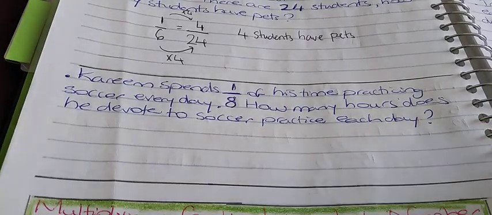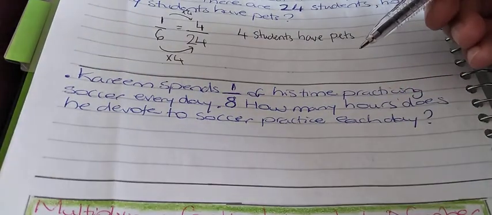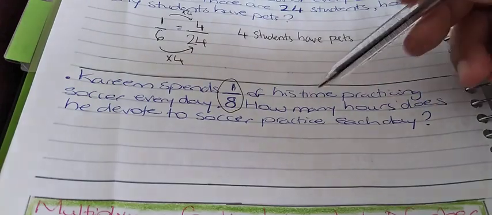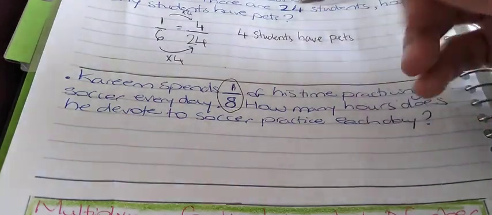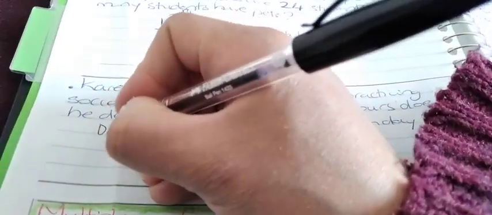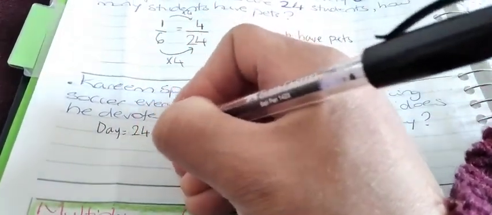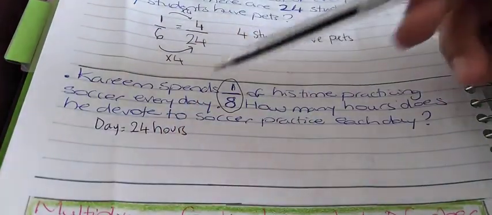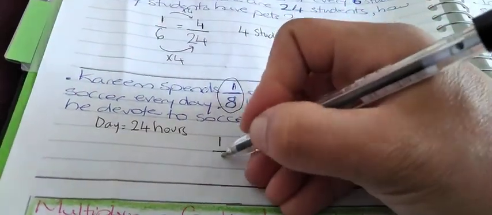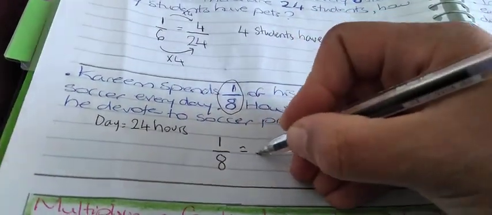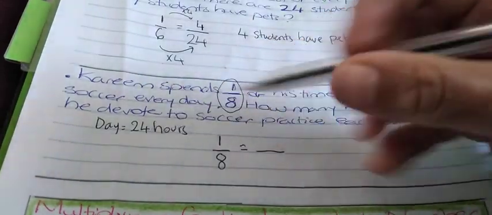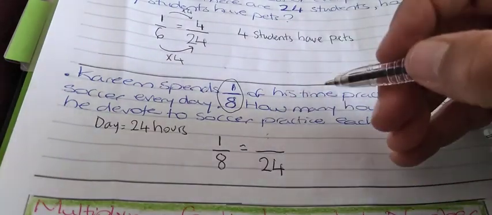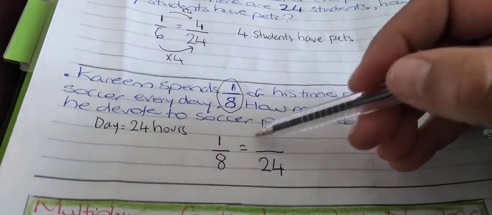Kareem spends 1 over 8 of his time practicing soccer every day. How many hours does he devote to soccer practice each day? So we know that the day equals 24 hours, right? He spends 1 over 8 of his time every day. So 1 over 8 is equal to, and here we have put the 24 hours in the denominator. And we want to know how many hours he spends for practice, okay? So 1 over 8 equals what over 24?